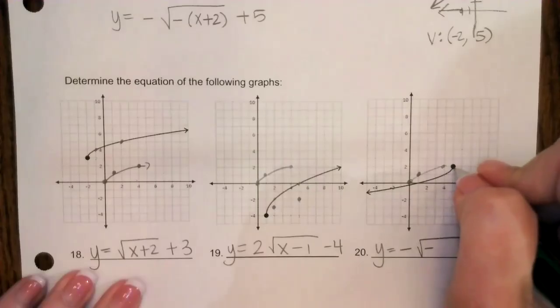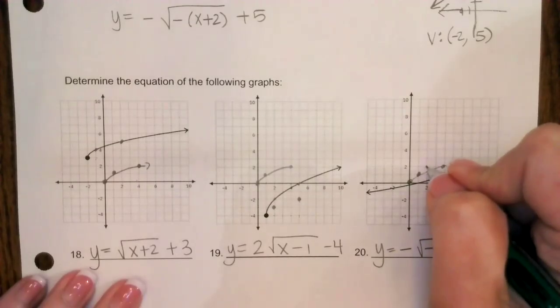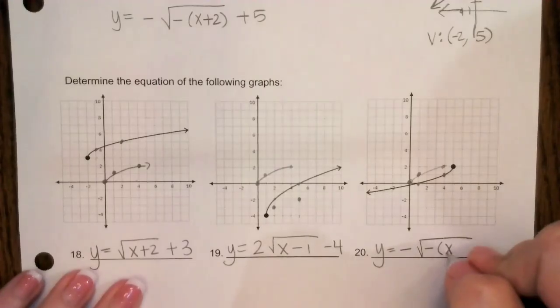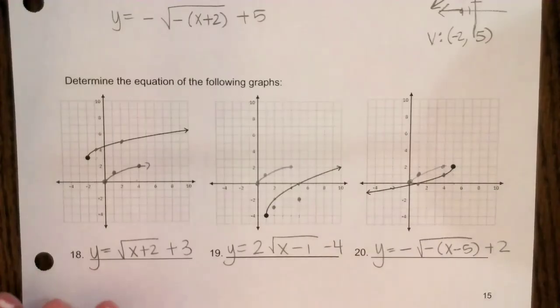Now, it did go over 1 and down 1 and over 1, 2, 3, 4 and down 2. So there is no stretch or compression. The reflections are the only thing. So now I need it to go to the right 5 and up 2. All right, there's your square root transformations.